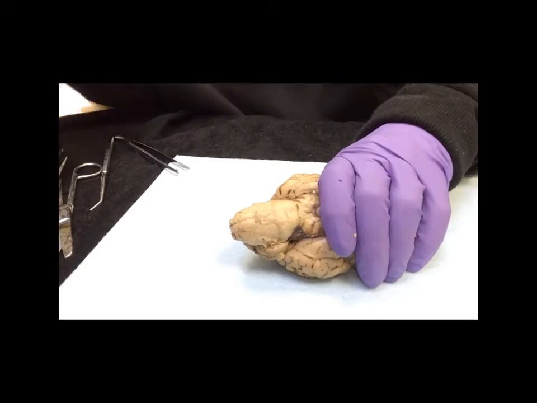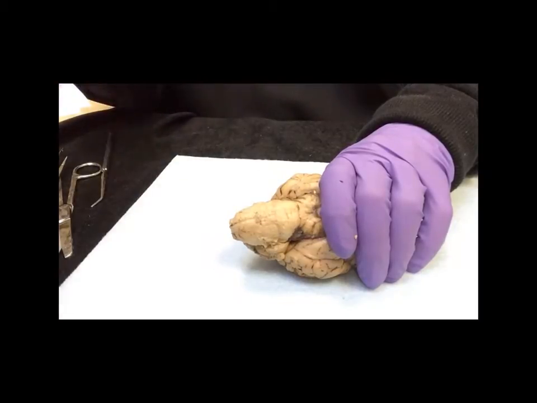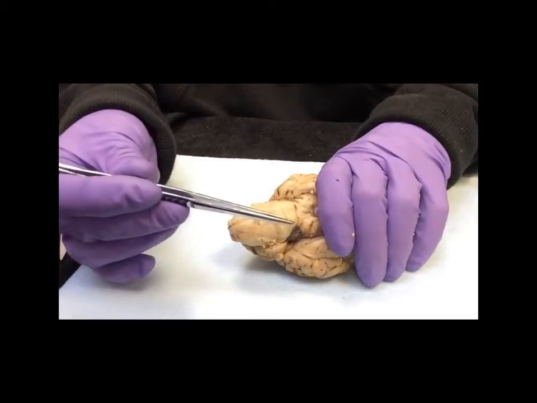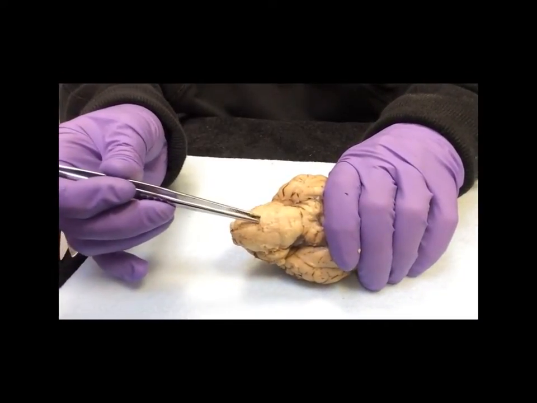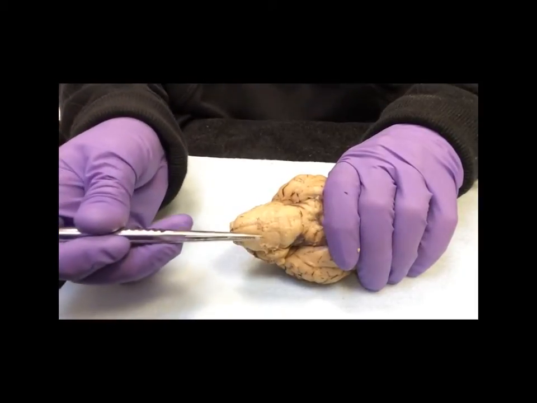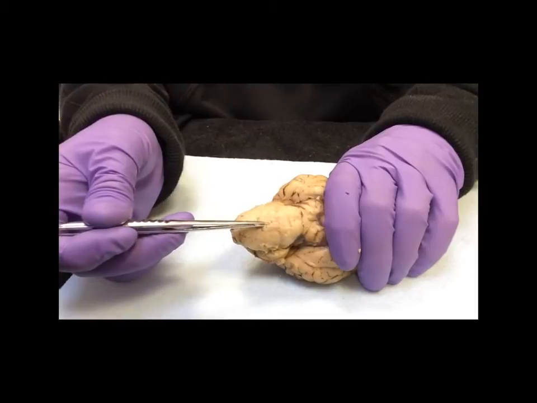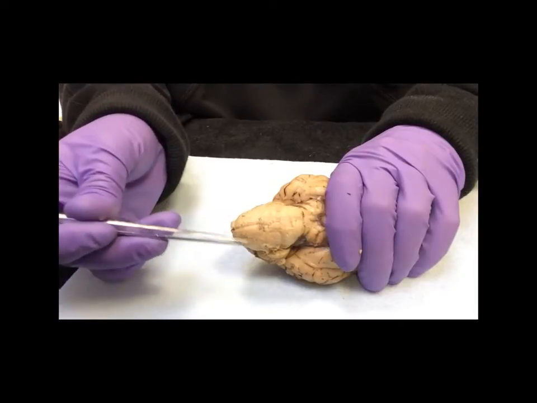In step 5, we are looking at the ventral surface of the medulla, and here it is right here. A little bit hard to see. I had to remove some of the really tightly adhered pia mater in order to see this, but you can now see that there is a sulcus going right down the middle of it. That is the ventral median sulcus, and then of course the medulla is right here.